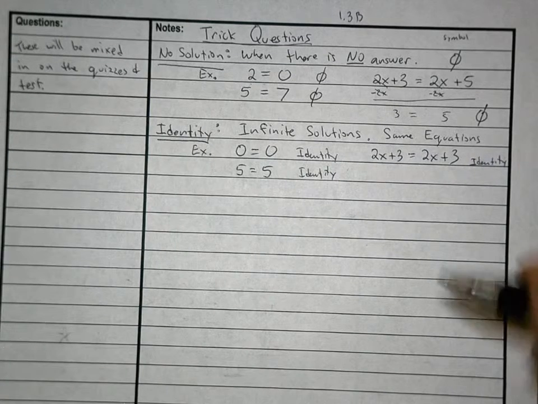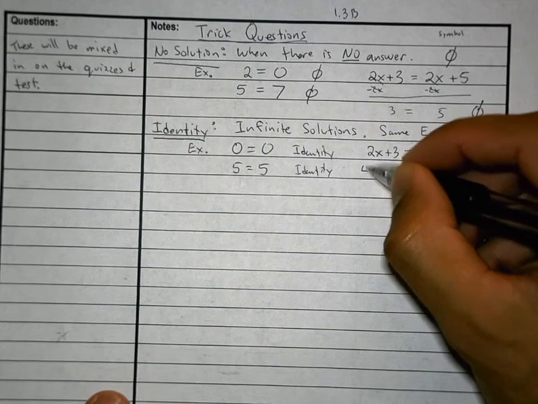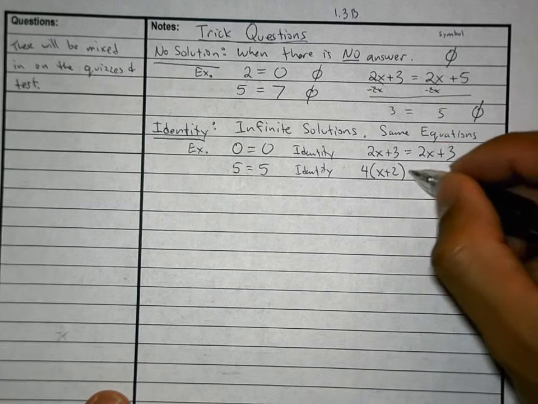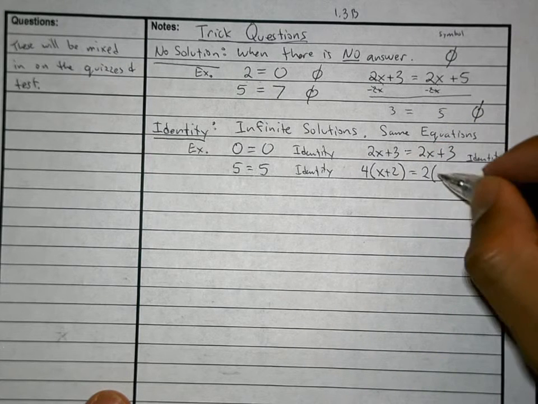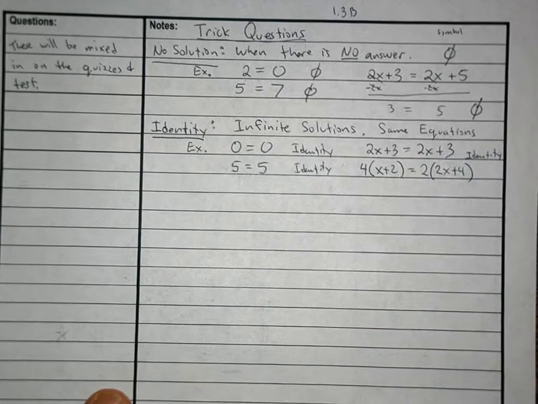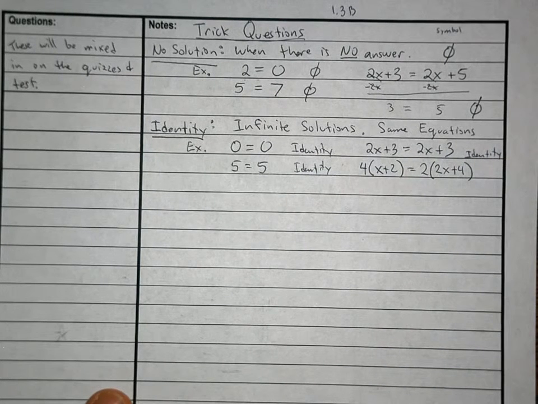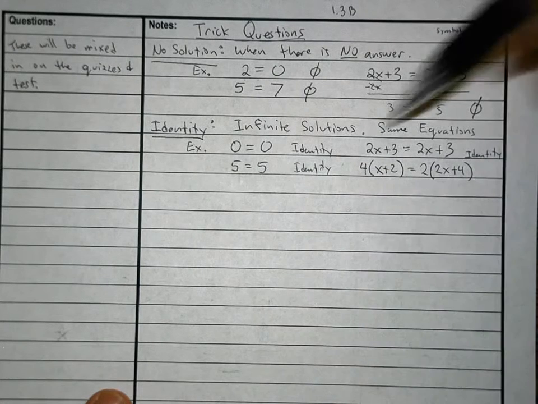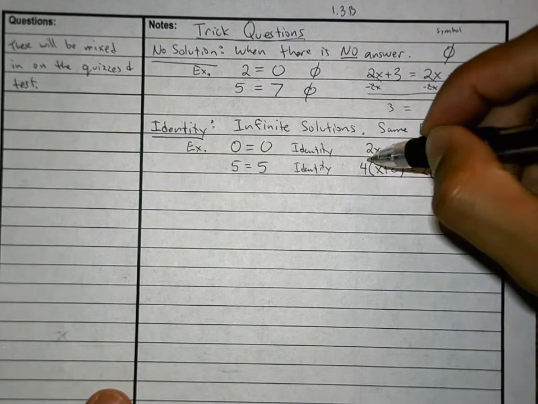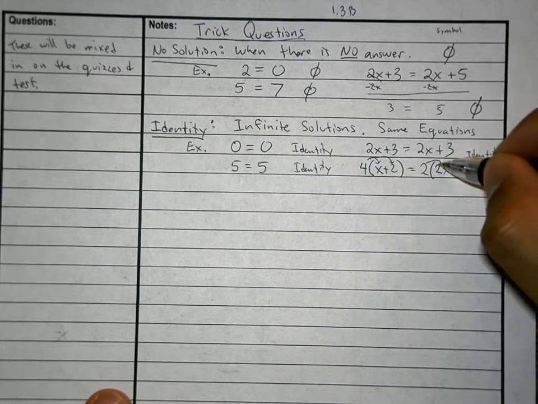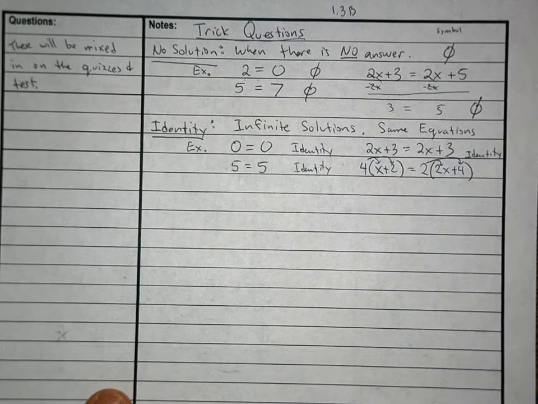I'll give you one more example. 4 parenthesis x plus 2 equals 2 parenthesis 2x plus 4. You don't see it right away, but if you were to distribute to both of these things and distribute to both of these things, you might discover something.